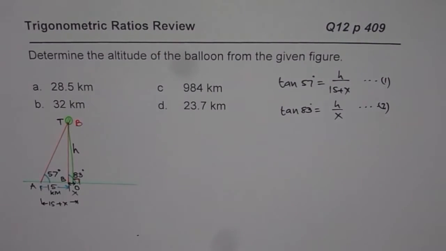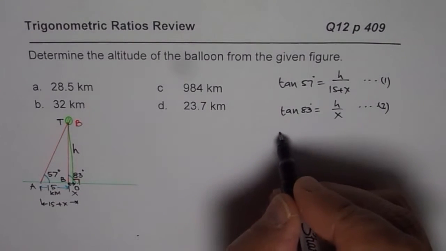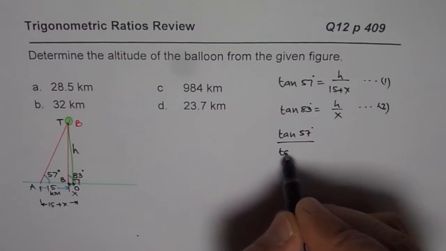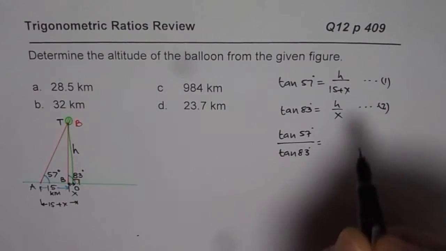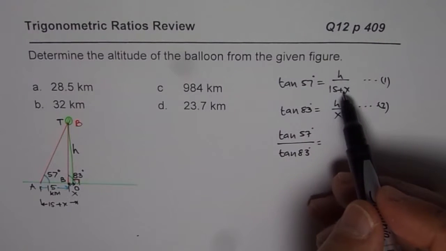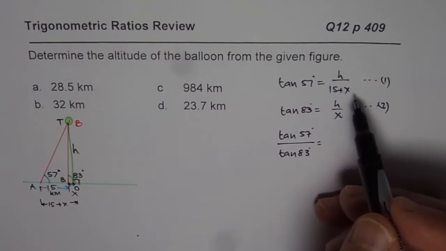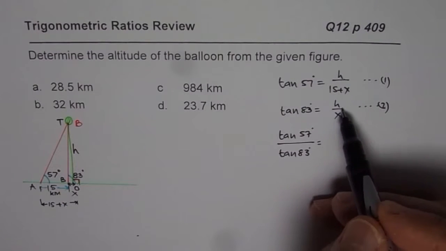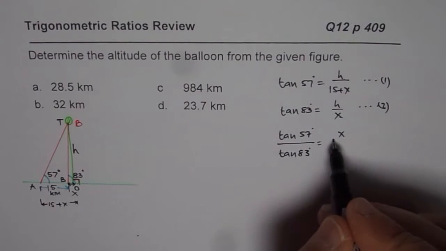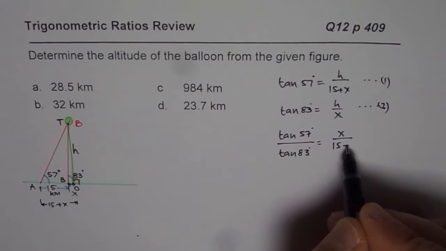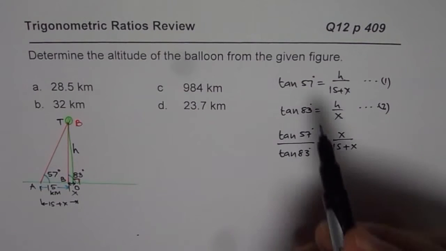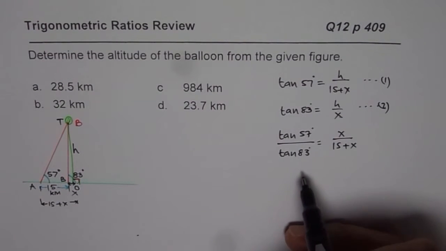If I divide equation 1 by 2, what do I get? I get tan of 57 degrees divided by tan of 83 degrees is equal to h, and h will cancel. In the denominator we'll have 15 plus x, in the numerator we'll have x, right? So we are doing this divided by this, so that flips, correct? So we have this as equal to x over 15 plus x. So that is what we get when we divide tan of 57 by tan of 83.